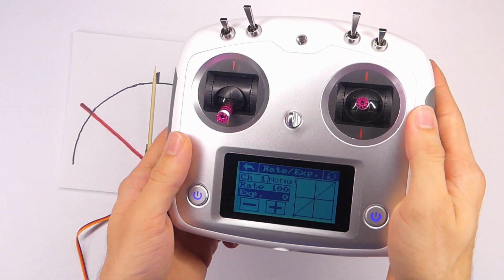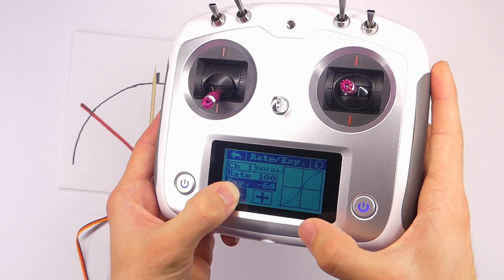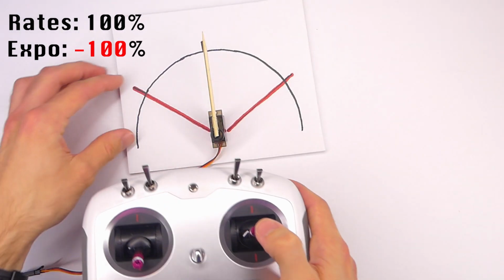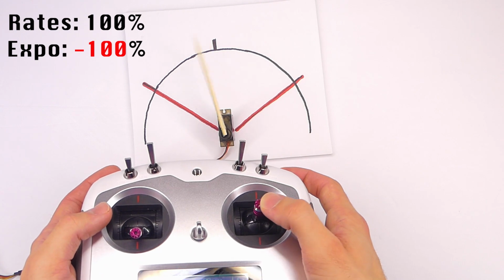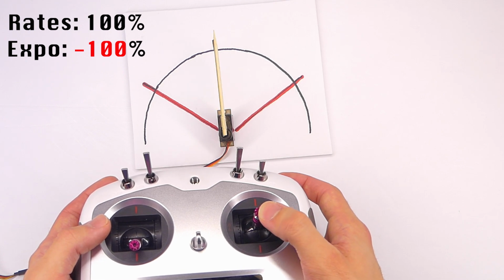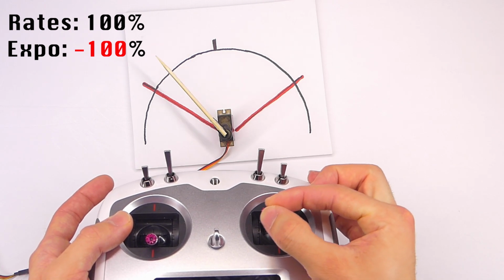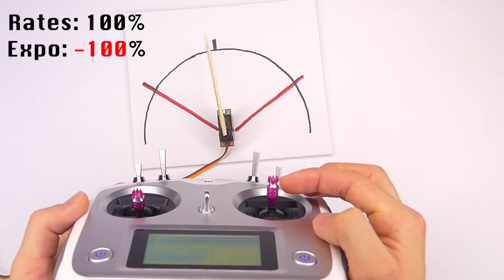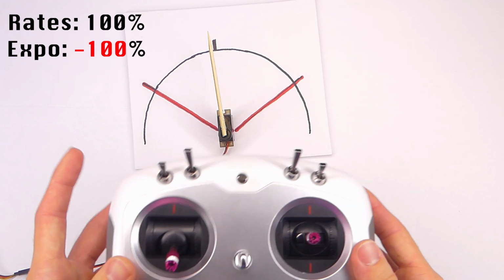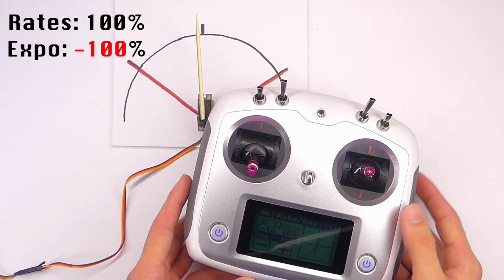Also, I should mention that you can actually have negative Expo. So if we move the Expo negative, you will see on the graph it becomes the opposite of how it is when it is positive, and the effect is opposite as well. So you get a lot of movement towards the center, which is not what you would want if you are a beginner, or ever, or if you're trying to control it finely. And then it really slows down towards the outside. So you see how we just get tons of movement right there, and then it really slows down. I don't know a single person who has ever used that. So if you are that person, please let me know, because that would be very interesting.